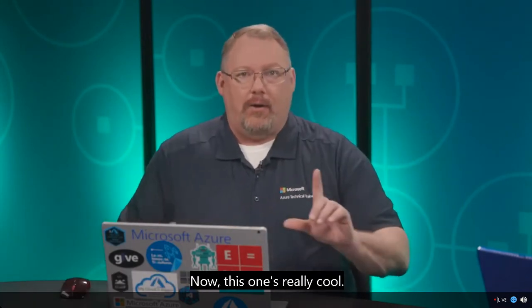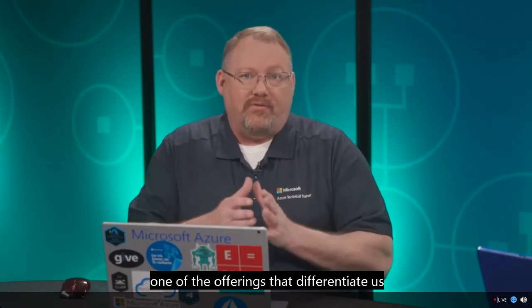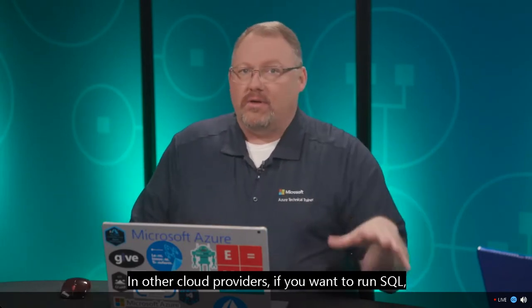We also have traditional SQL database. We have Azure SQL. Now, this one's really cool. Azure SQL Database is a PaaS service. Wait a second, Matt. SQL is a server. It is. Inside of Azure, and this is one of the unique things, one of the offerings that would differentiate us from other cloud providers. In other cloud providers, if you want to run SQL, you have to spin up a virtual machine and then run SQL on top of it.